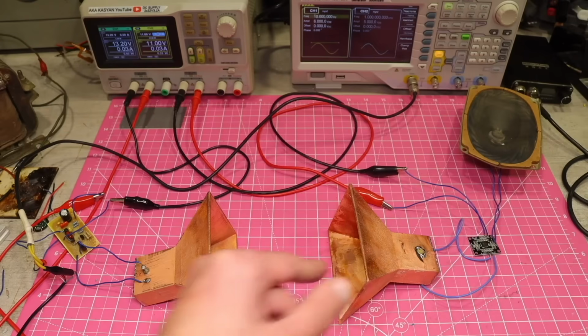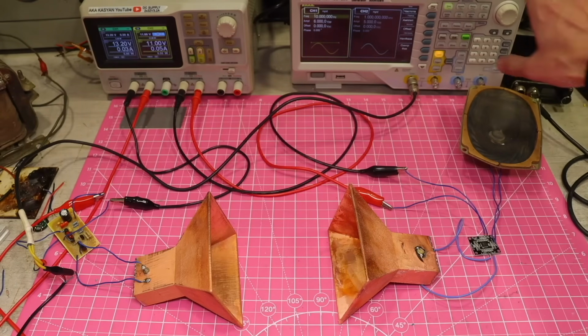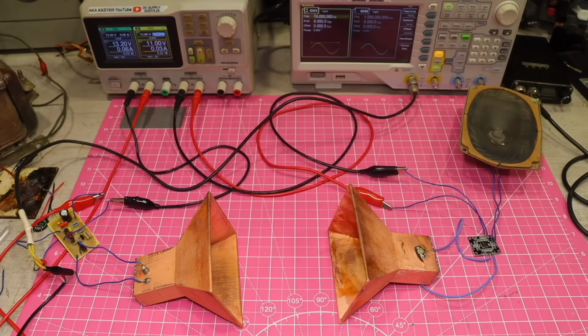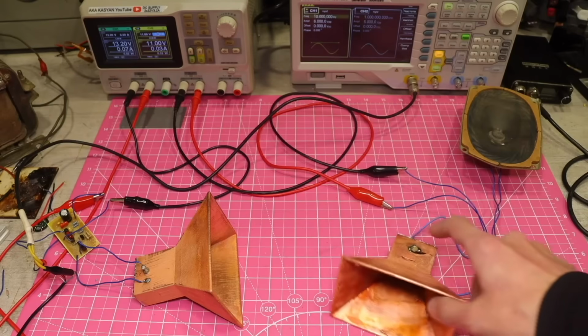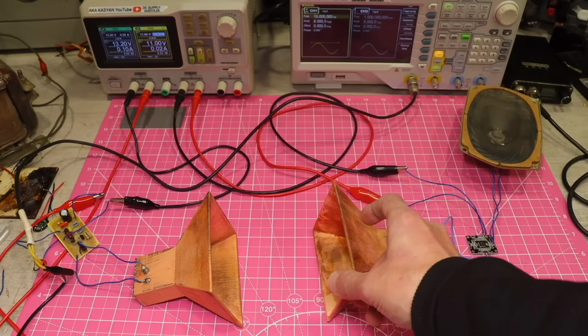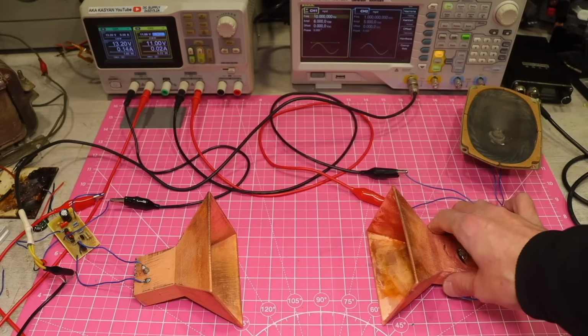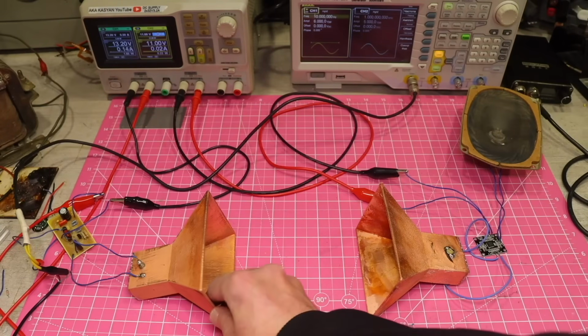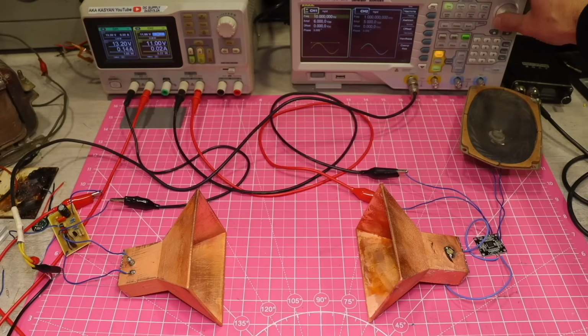Now we turn on our generator. Here, the distance can actually be quite large. Alright, now I'm changing the frequencies. Here's 20 hertz, 30 hertz, 40 hertz, 60 hertz, 70 hertz, 80 hertz, 90 hertz, and 100 hertz.